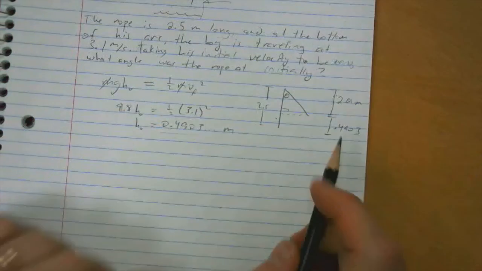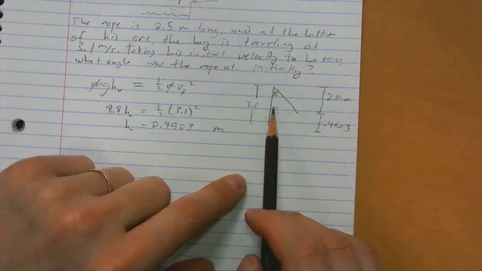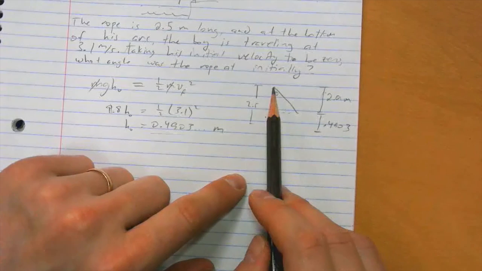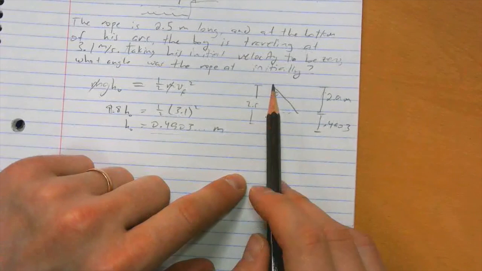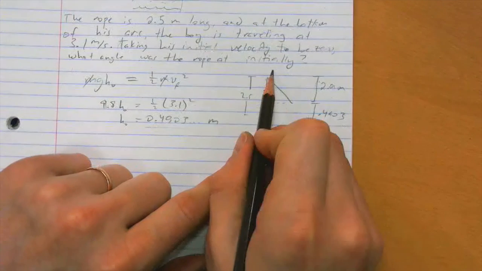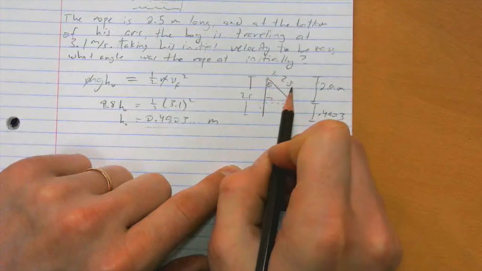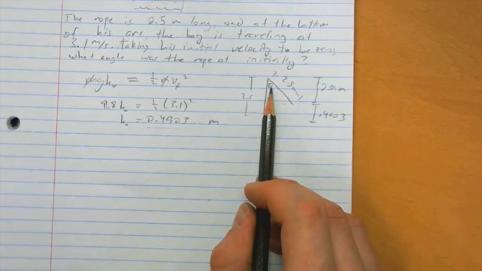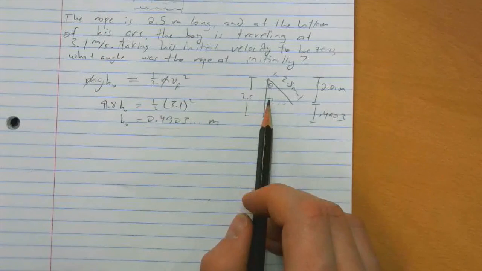And now we've got a right triangle where from here to here is 2.01 meters. And we know that the rope is the same length whether it's horizontal or angled, so this is also 2.5 meters. So we have two sides of this right triangle. This angle is adjacent to 2.01 meters, and 2.5 is the hypotenuse.